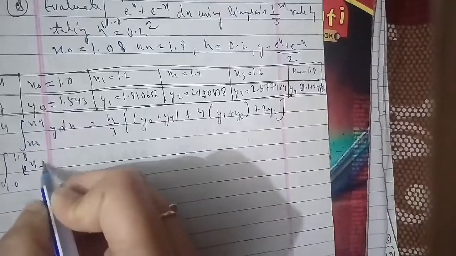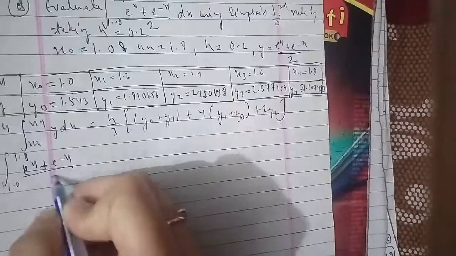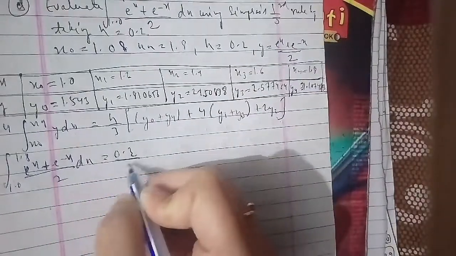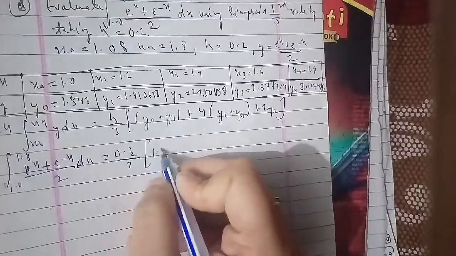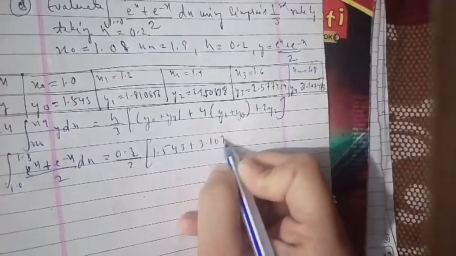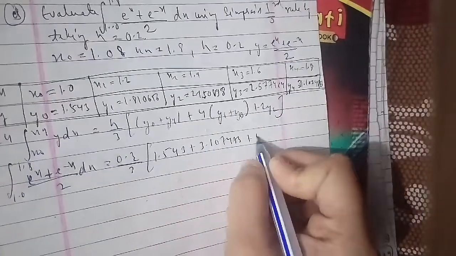We have to evaluate the integral from 0 to 3 pi by 20 of (1 plus 2 sin x) dx using Simpson 1/3 rule. Take 4 segments, compare these values with the analytical result, and calculate the percentage relative error as well.